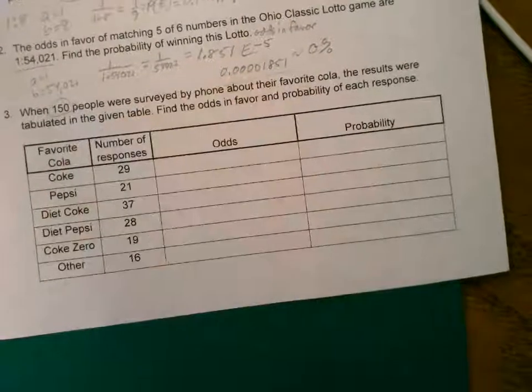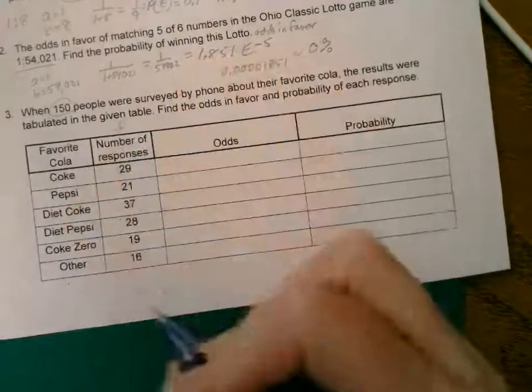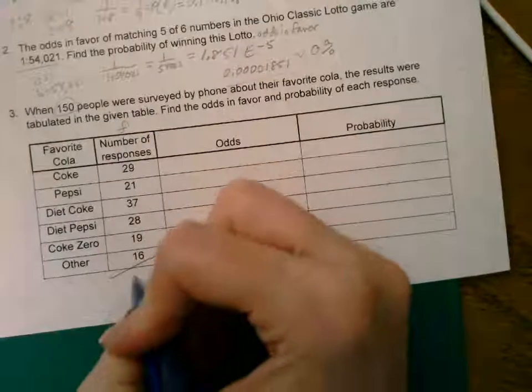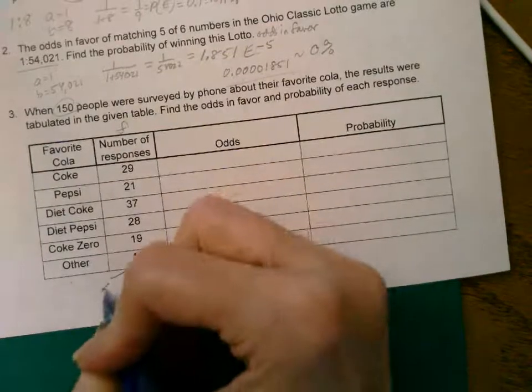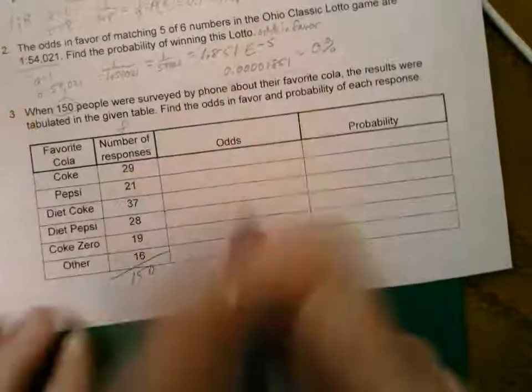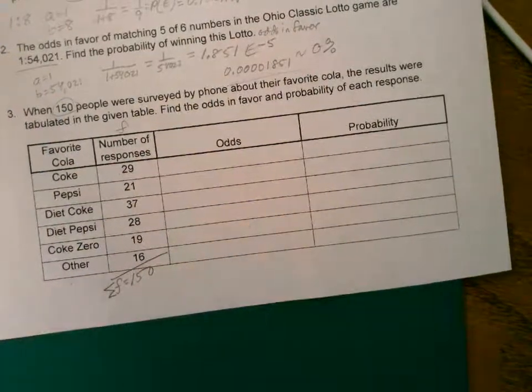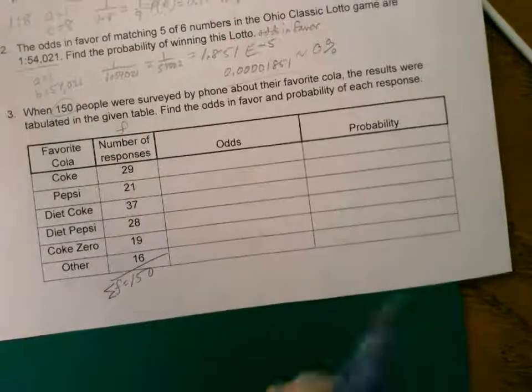All right, 150 people were surveyed by phone for their favorite cola. The results are tabulated in the table. Find the odds and the probability of each response. These are frequencies, and the sum of your frequencies better be 150 people.